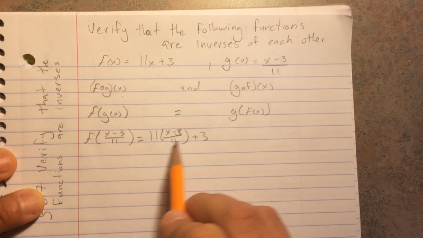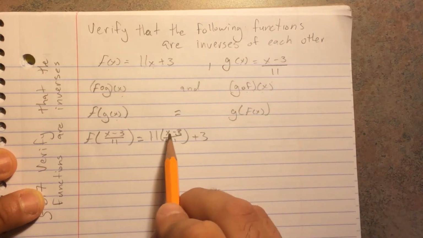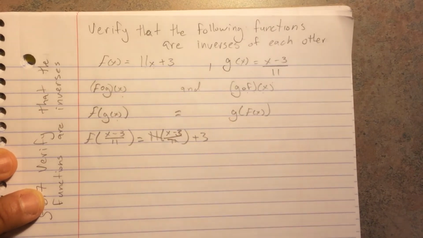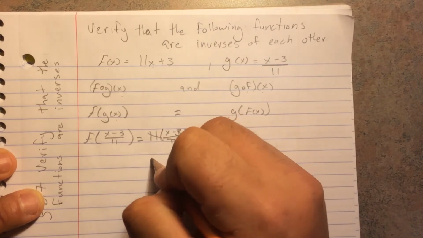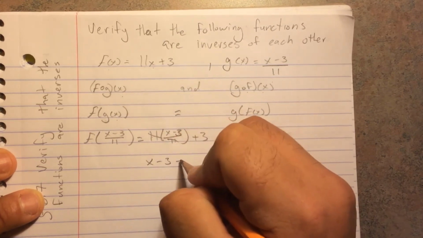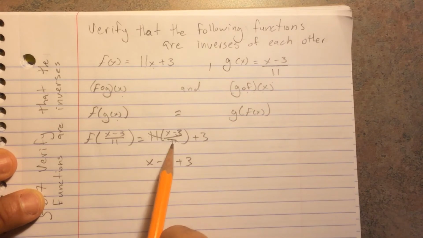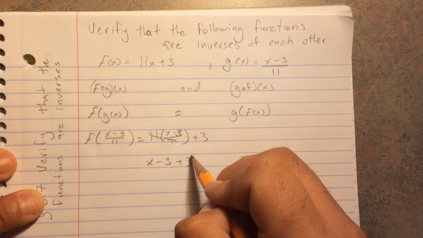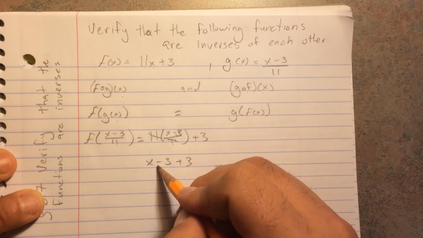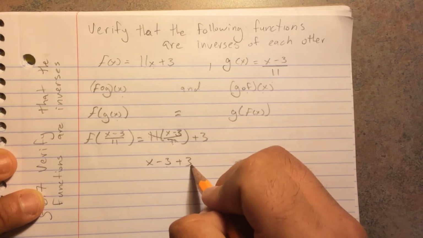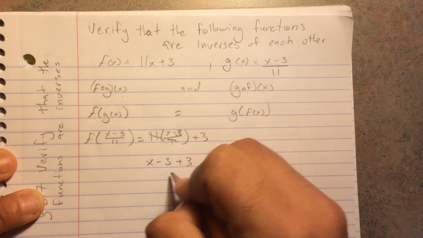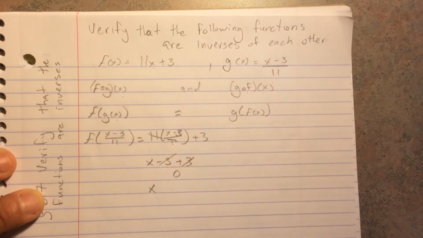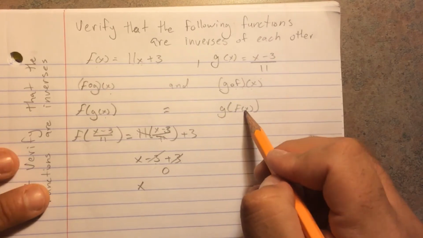So we can go ahead and do this work now. I know that 11 times a binomial divided by 11, I can just divide out the 11s. And it just leaves me with x minus 3 plus 3. So I divide out the 11s, and the x minus 3 comes down. And then minus 3 plus 3 is just x, because this goes to 0. So this is just x. All right, so now we go to the g of f of x.